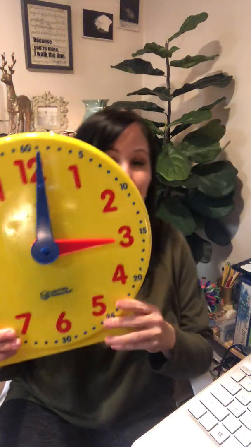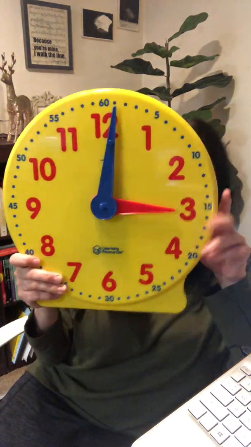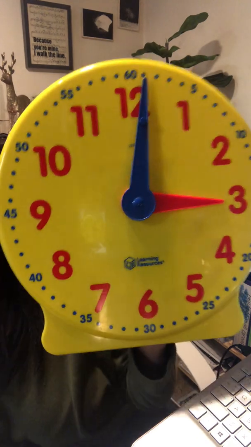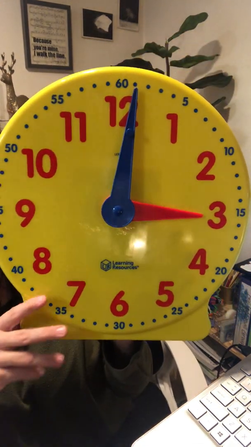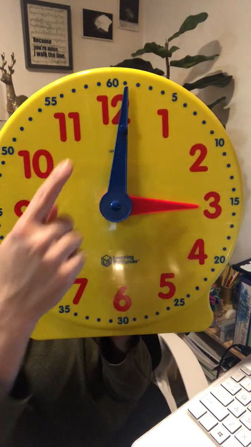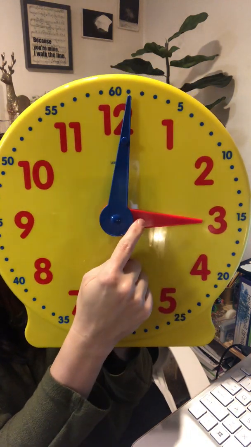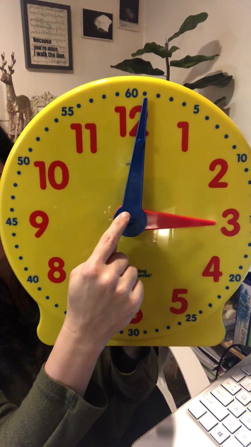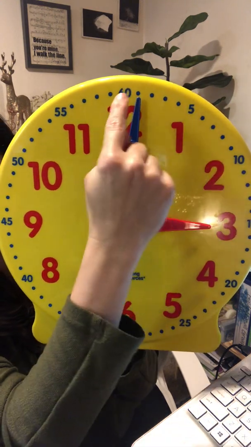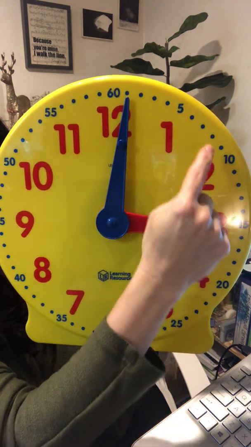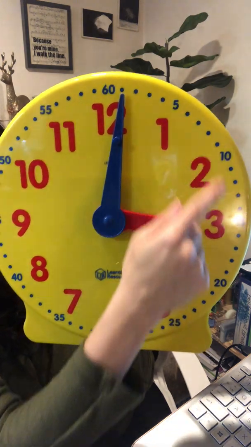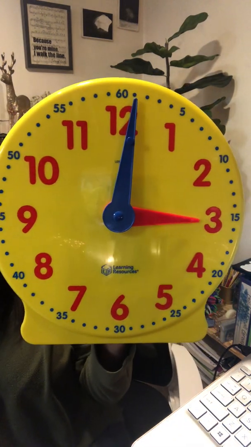Let's review real quickly the different parts of the analog clock. And I'll put a diagram in your Seesaw work today too. So we know that the small hand is the hour, the big hand is the minute, the interval or the space in between one number and the other is 5. We know there's 60 seconds in an hour.